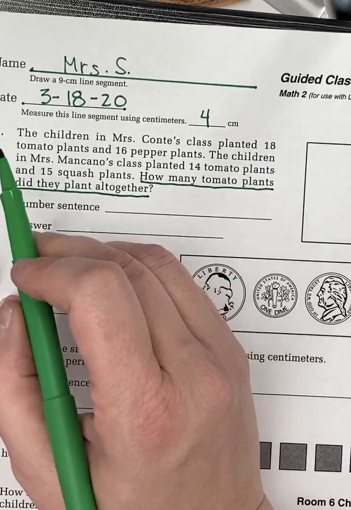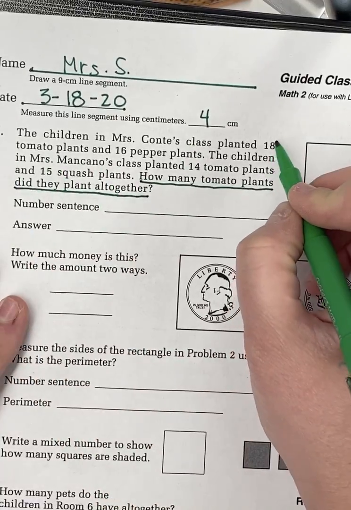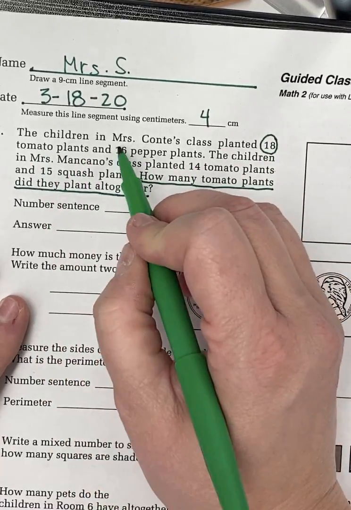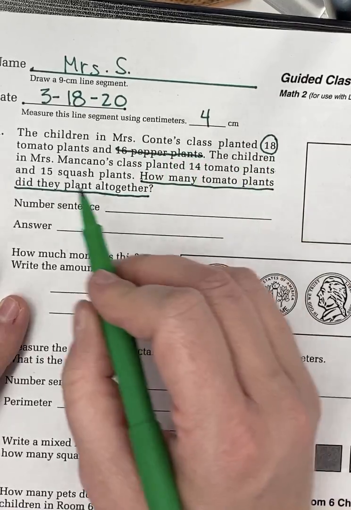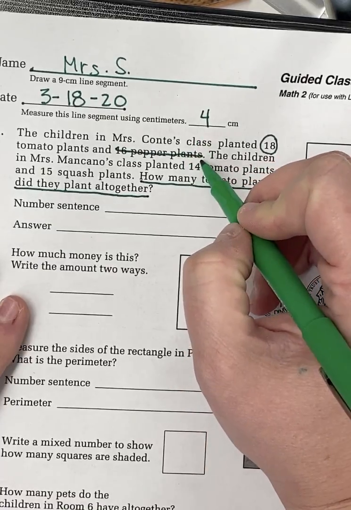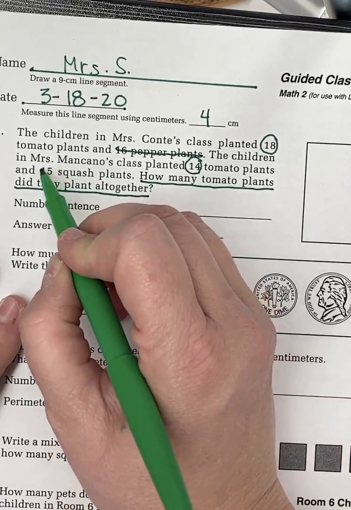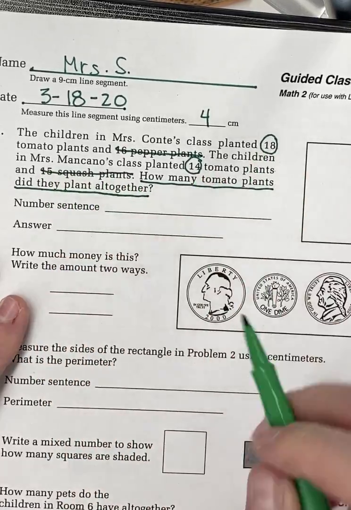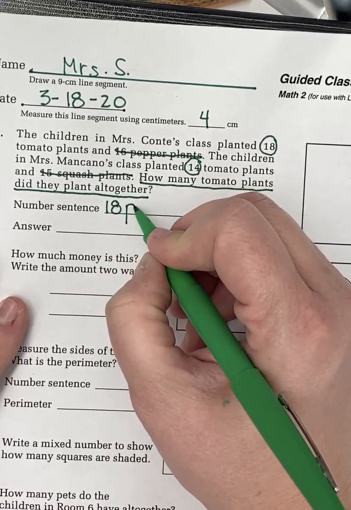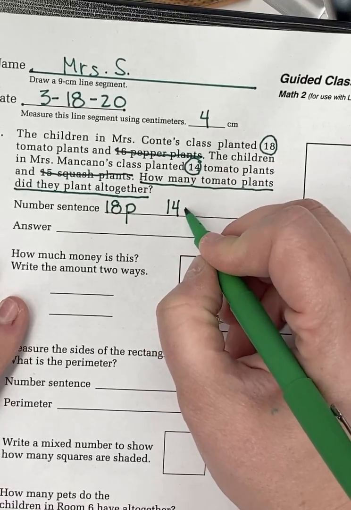So I'm gonna go back through real quick. So it says Mrs. Conti's class planted 18 tomato plants. That's important. 16 pepper plants. Is that important? Nope. The children in Mrs. Macano's class planted 14 tomato plants. Is that important? Yep. And 15 squash plants. Is that important? Nope. I'm gonna cross those out. So now I have 18 and 14. So I'm gonna do 18, and I'm just gonna say plants, P for plants. And I have 14 plants.